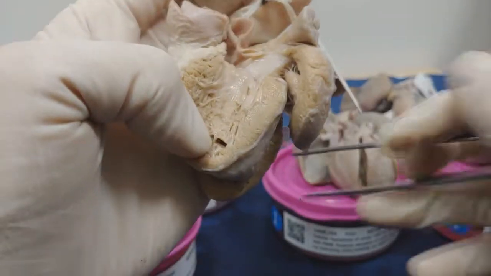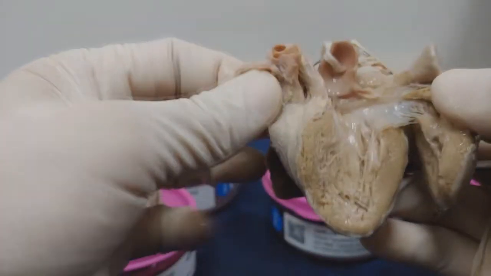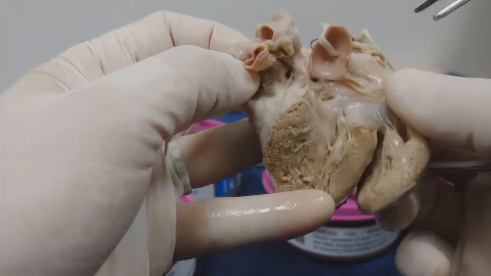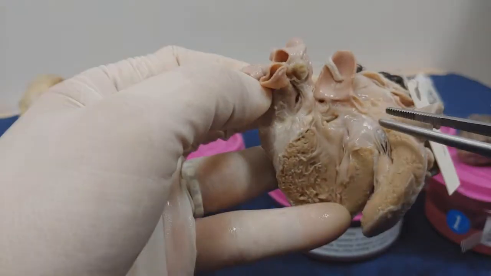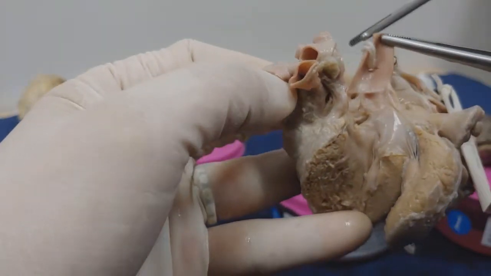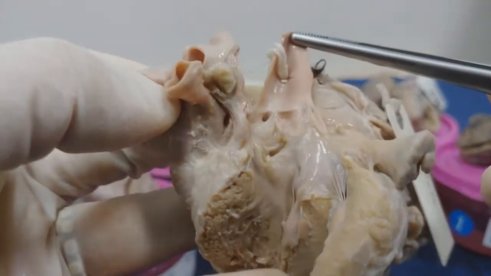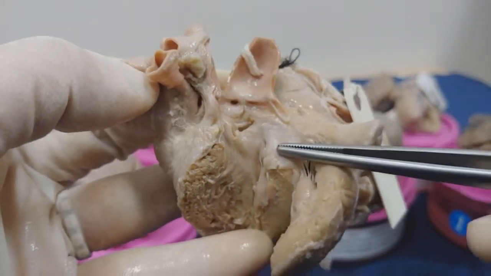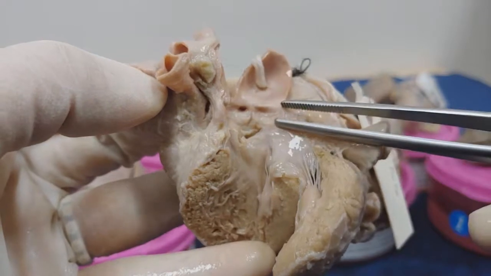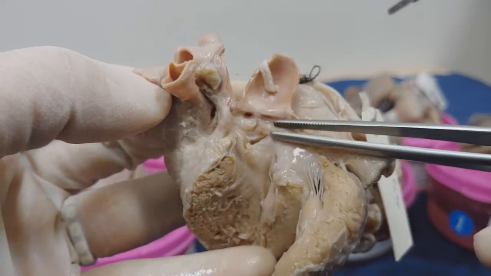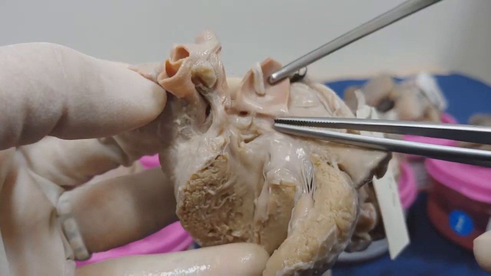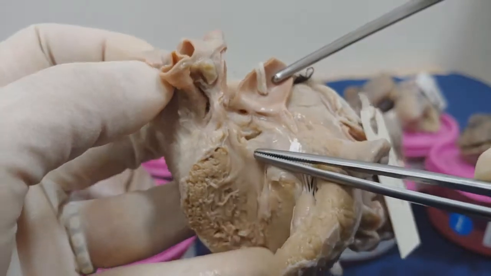If we flip the heart and look at the left ventricular side, the perimembranous VSD has a classical location in relation to the aorta. Here we can see the anterior leaflet of the mitral valve in relation to the non-coronary cusp of the aortic valve. They are in fibrous continuity.